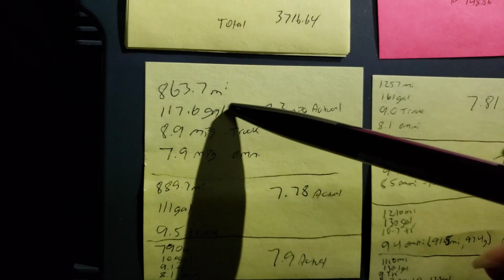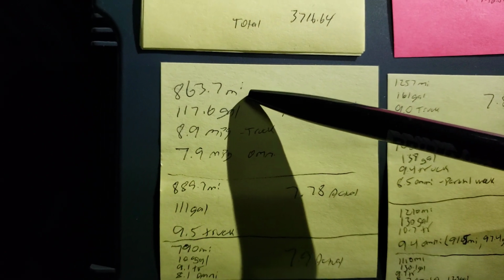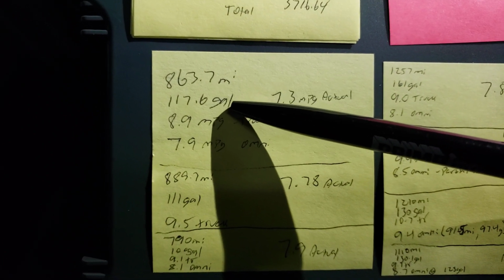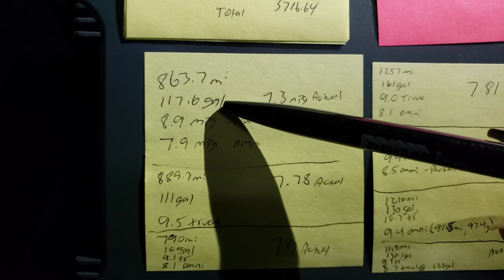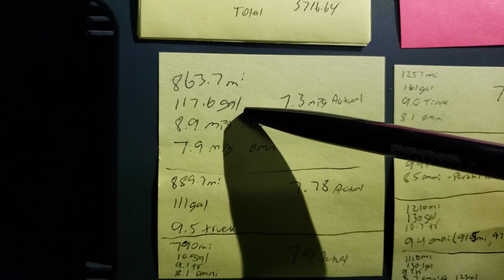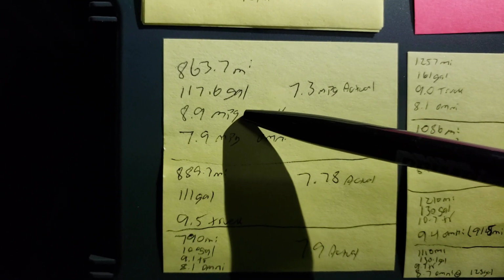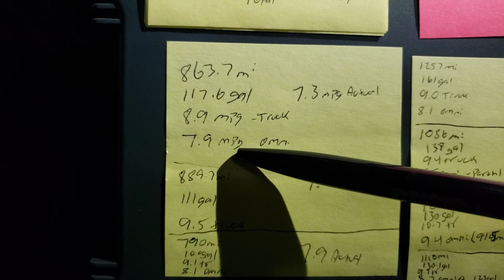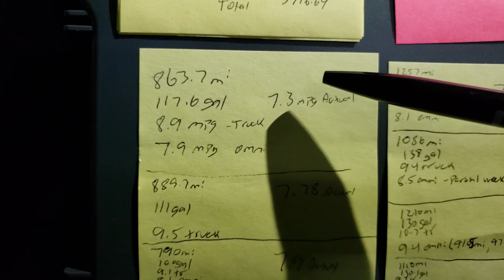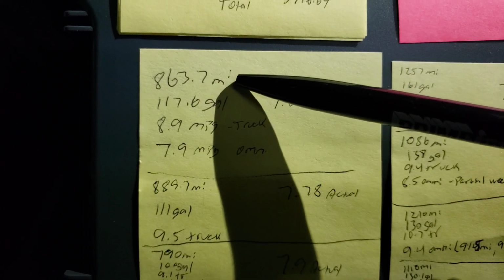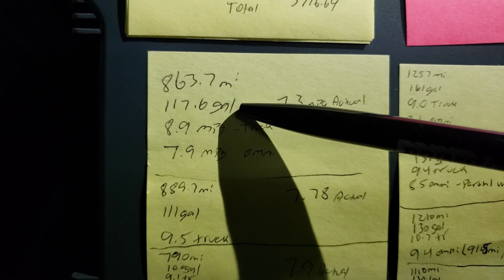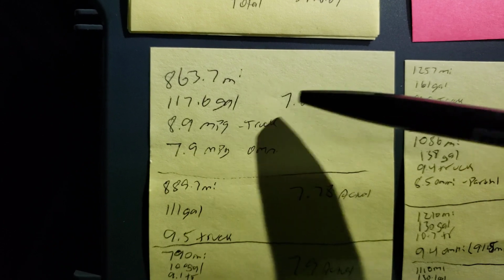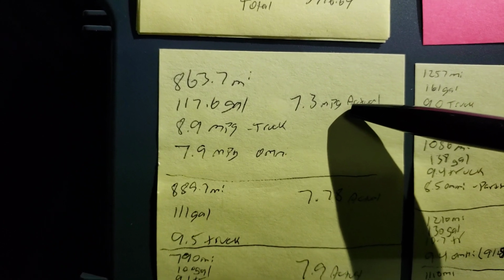All right. So the first one went 863.7 miles. Ended up putting in 117.6 gallons at the pump. Now the truck said I was getting 8.9 miles per gallon. The OmniTrax said I was getting 7.9 miles per gallon. The actual calculation, which is miles divided by gallons, ended up being 7.3 miles per gallon actual.